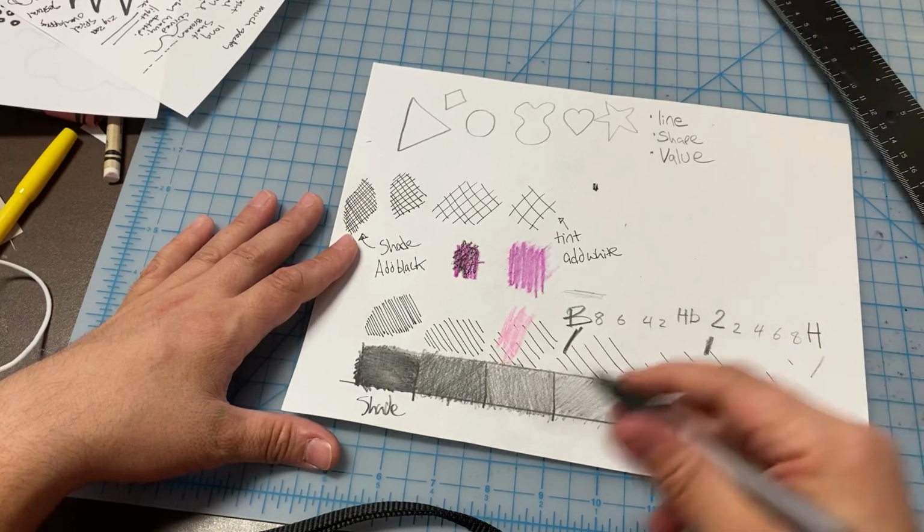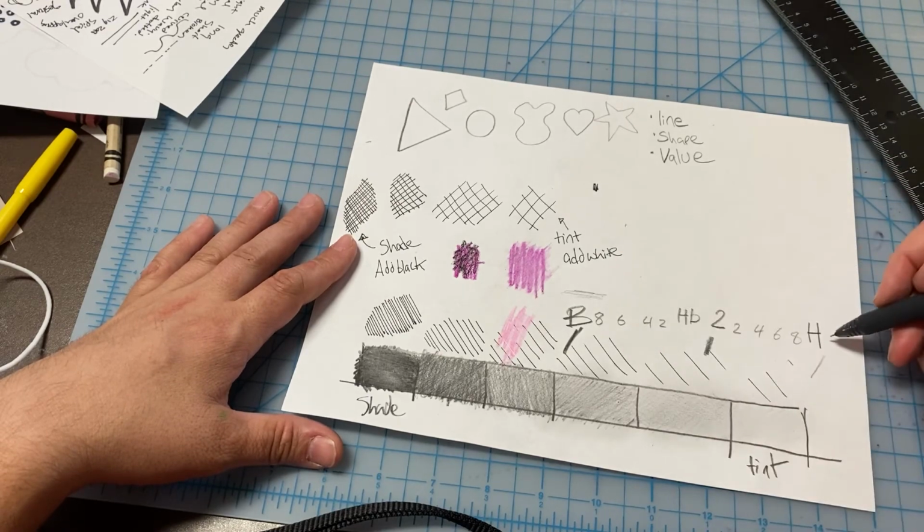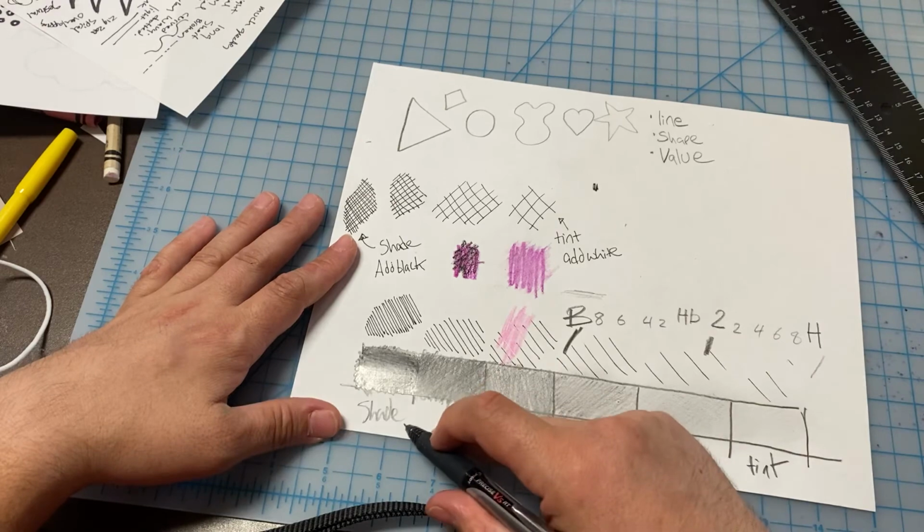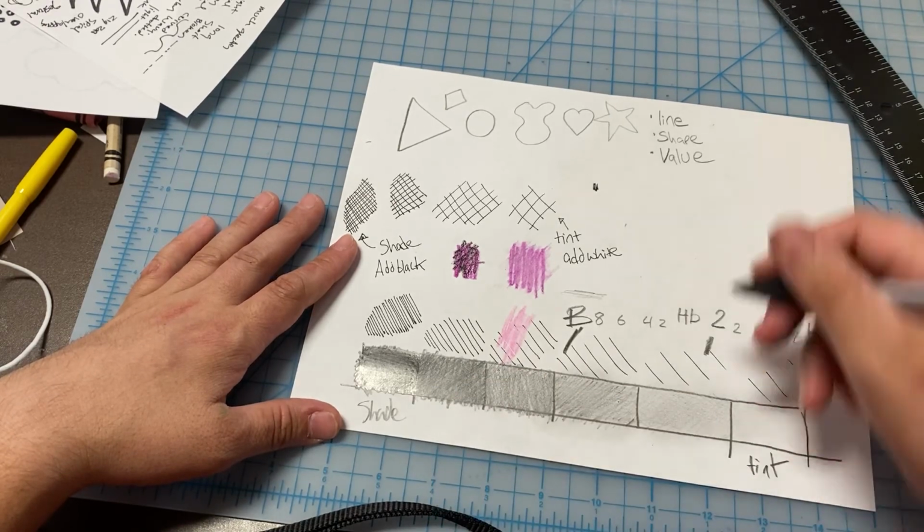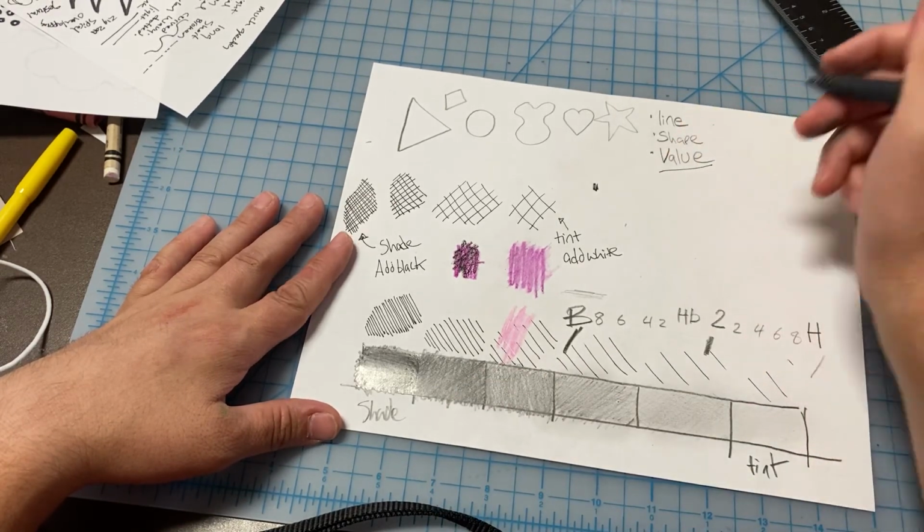Tint. Artist pencils from 8B to 8H. Shade, tint, value.